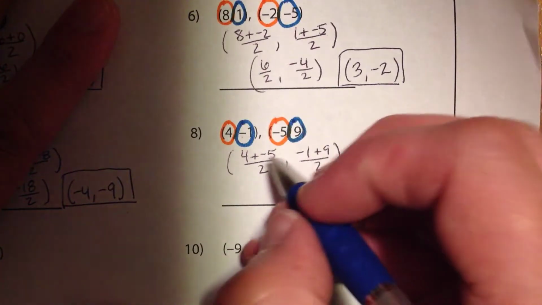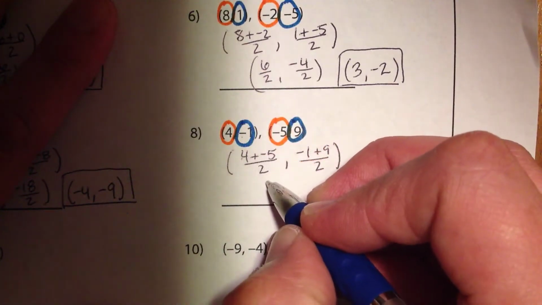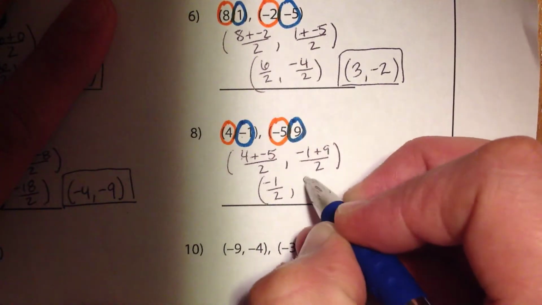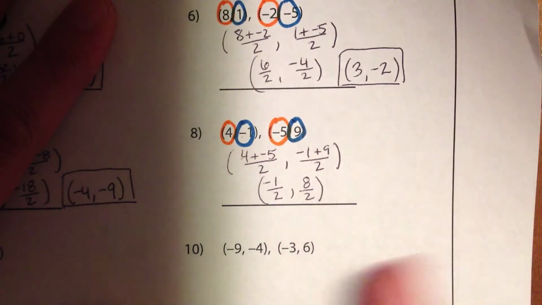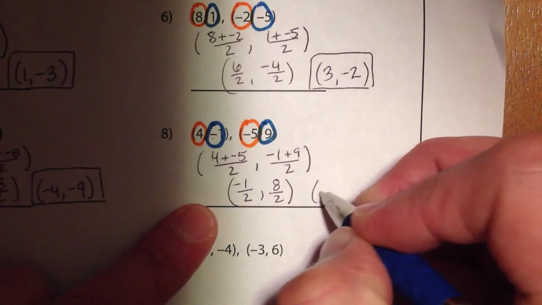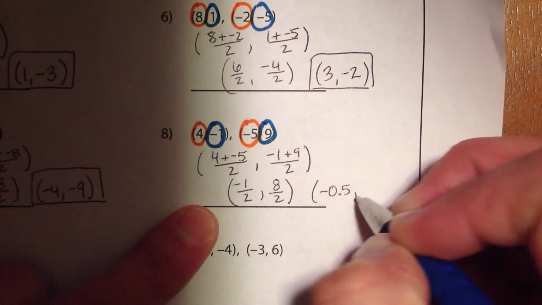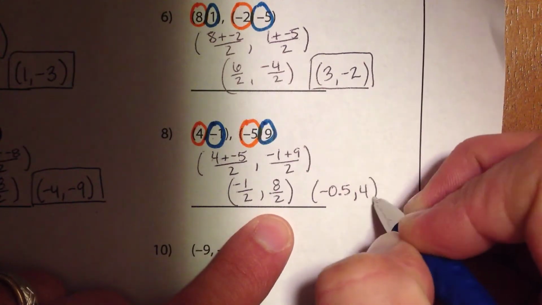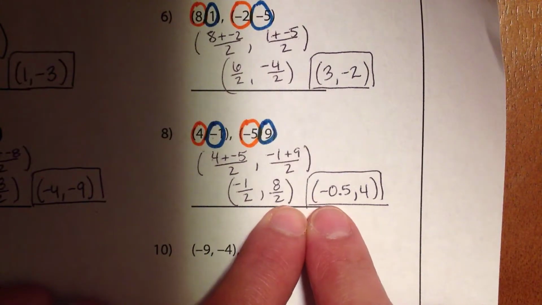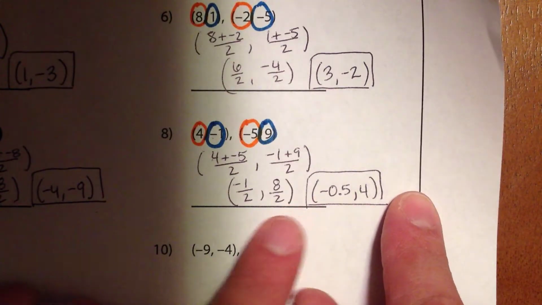If I add the numerator, 4 plus -5, that's -1 divided by 2. And -1 plus 9 is 8 divided by 2. So if I clean that up a little bit, -1 divided by 2 is -0.5. And 8 divided by 2 is 4. So my midpoint is -1/2 or -0.5, comma 4.